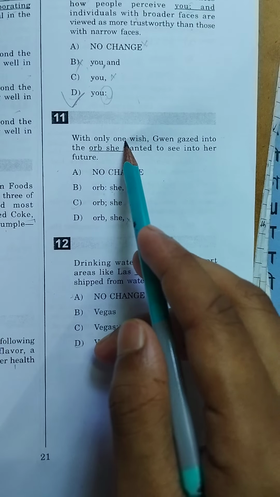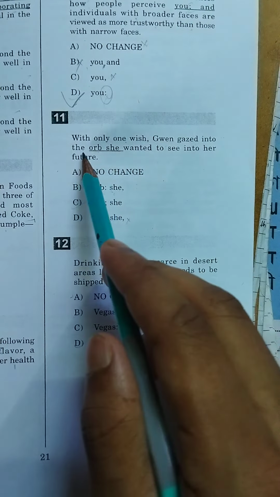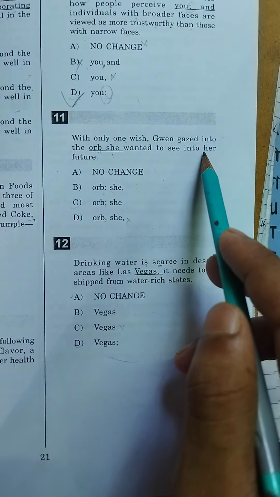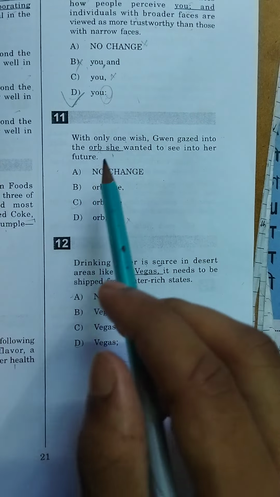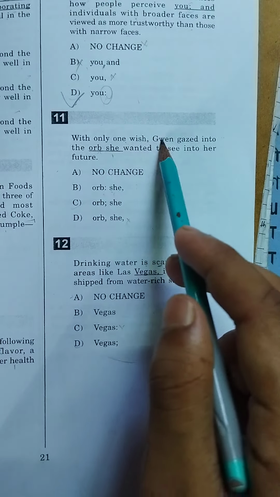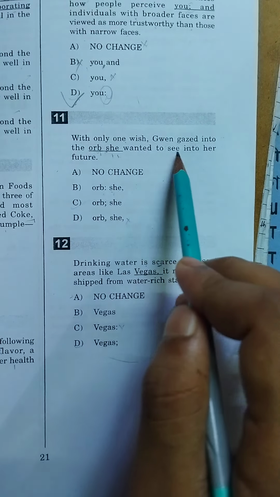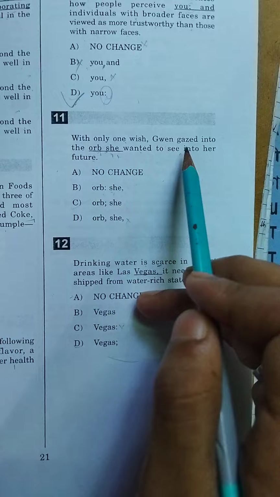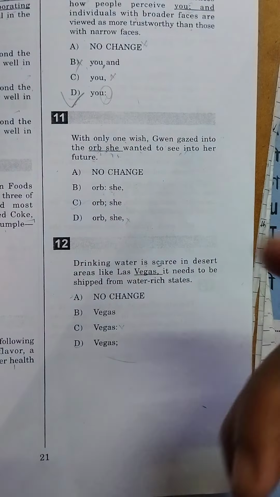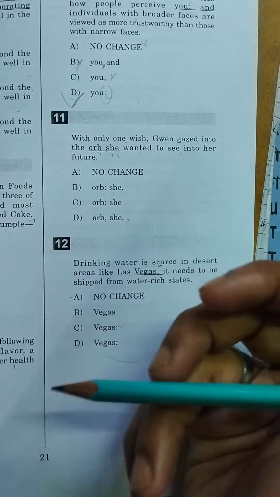With only one wish, Gwen gazed into the orb; she wanted to see into her future. So up to here, "With only one wish, Gwen gazed into the orb" is the complete sentence. "She wanted to see into her future" is subject, verb, object. That is also a complete sentence. And we all know that while joining two independent clauses, we need a semicolon. So Charlie is the right answer.